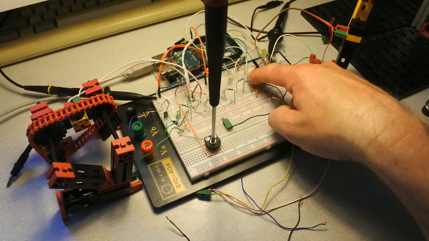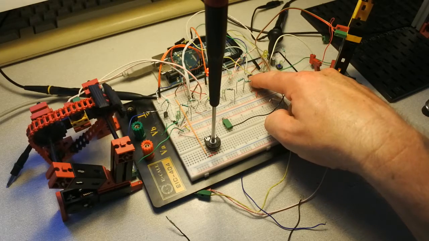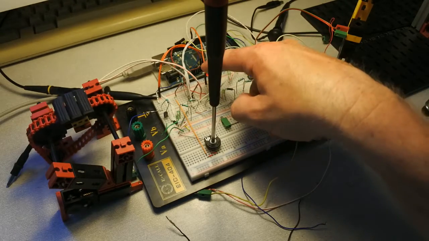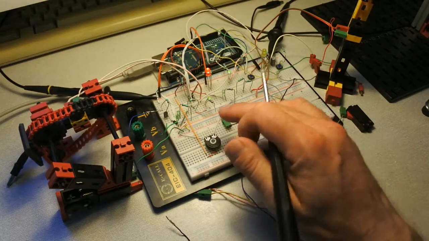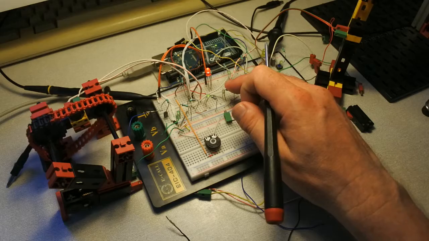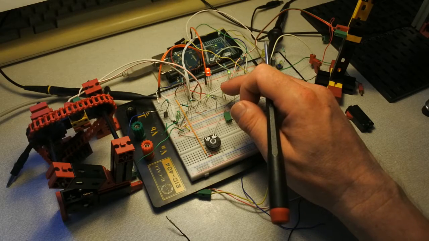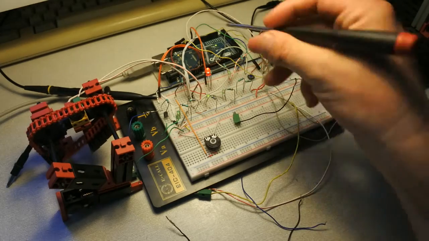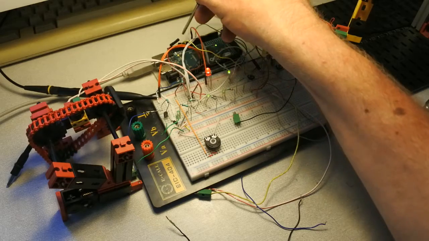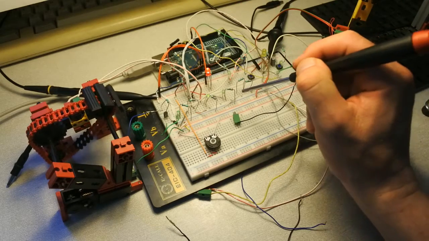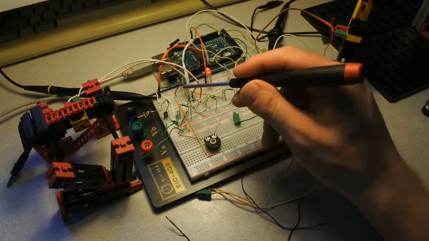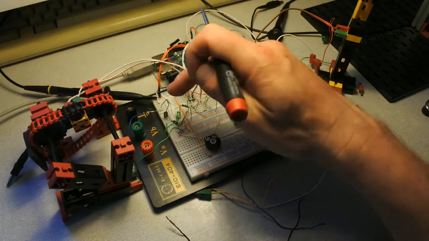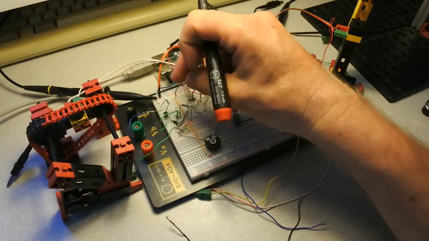This one doesn't really work. This works, this one works, and fortunately now this one works as well. This one doesn't work anymore because it is not connected anymore here for some reason. And that is the state of it right now. This doesn't work anymore, strangely enough.